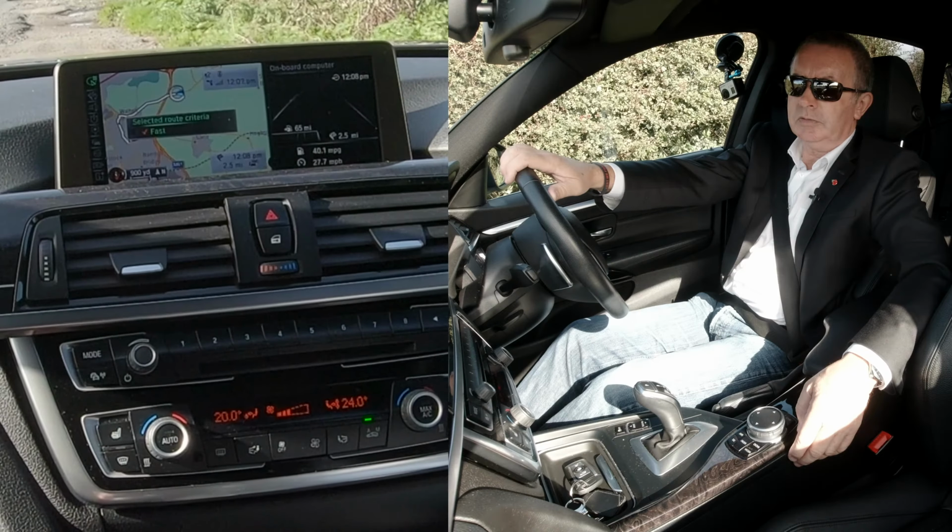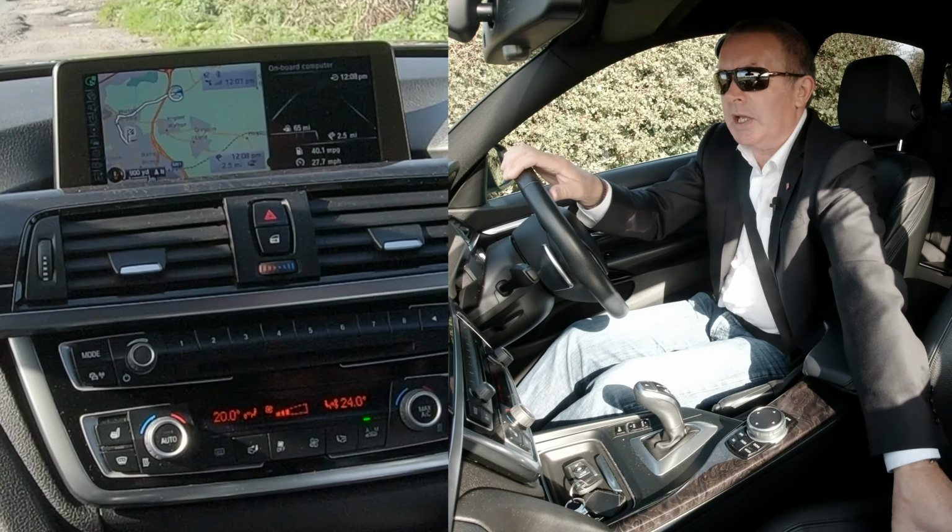Please follow the road for 2 miles. Okay, so that's that.